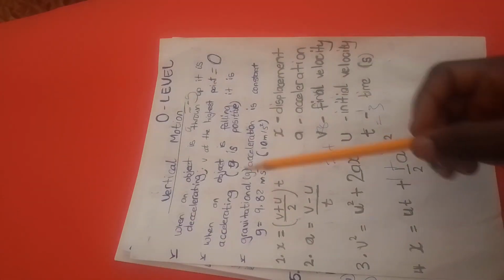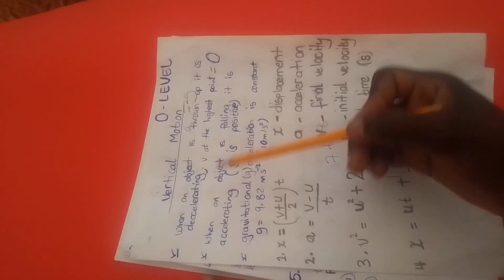Okay, so when an object is thrown up, it is decelerating. Whenever we are talking about vertical motion, acceleration will be equal to g, which is gravitational acceleration.